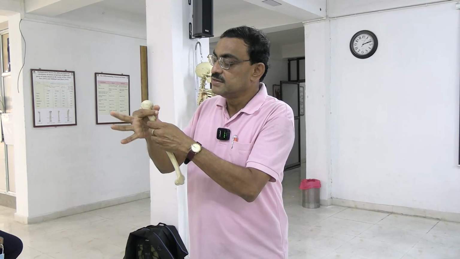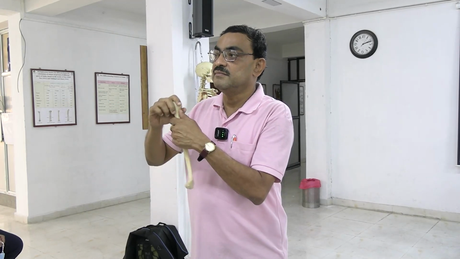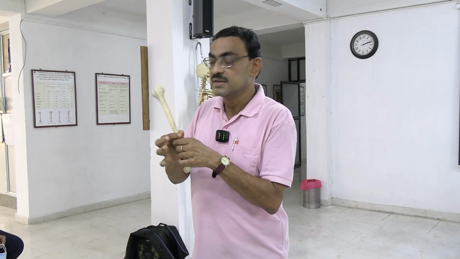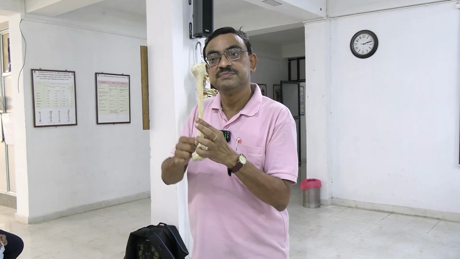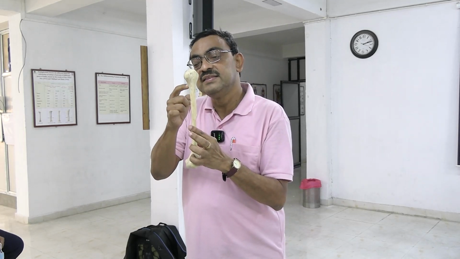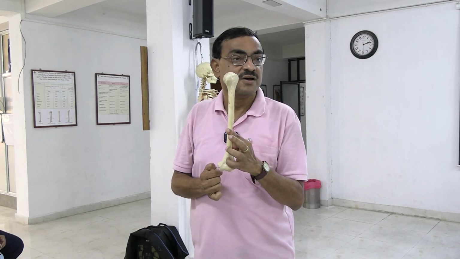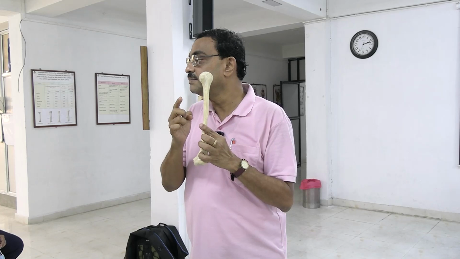Now, suppose this is the junction between epiphysis and diaphysis. The whole shaft part is called the diaphysis. Again, this part of the diaphysis, which is quite near to the epiphysis, is called metaphysis, or the epiphyseal end of the diaphysis is called the metaphysis.